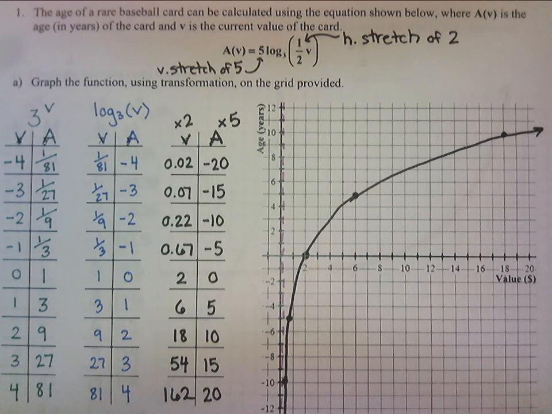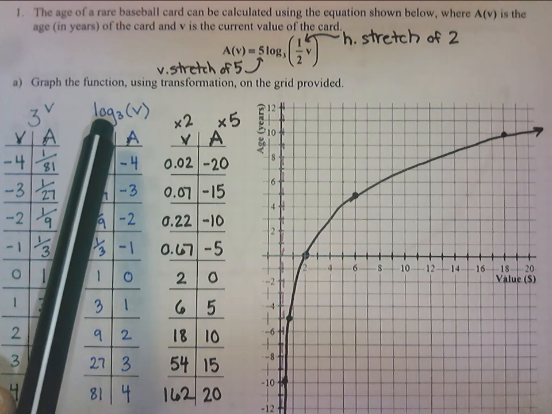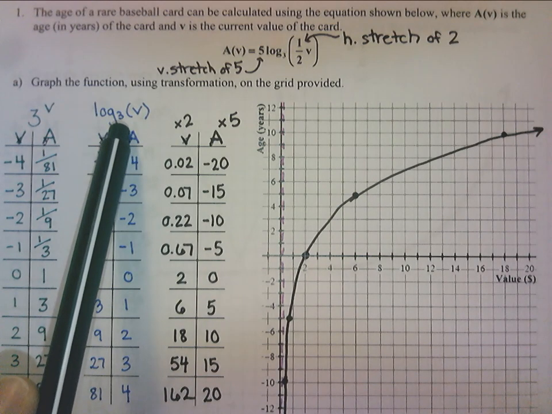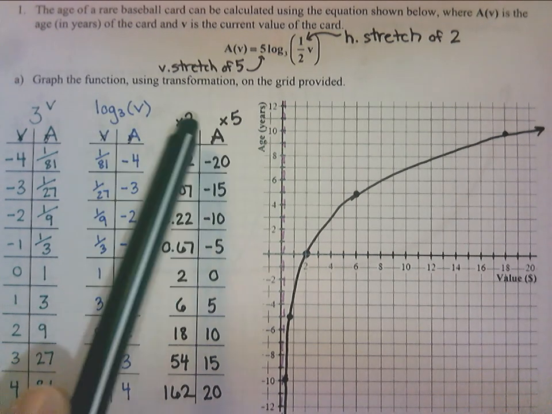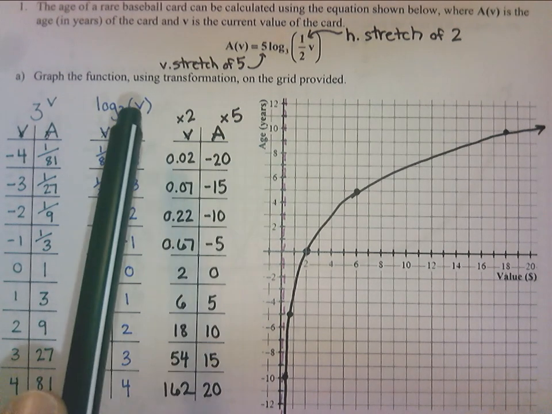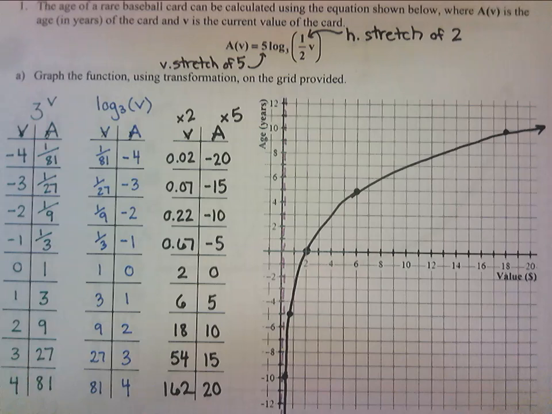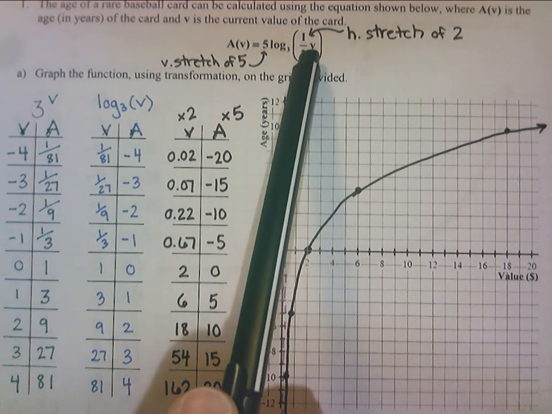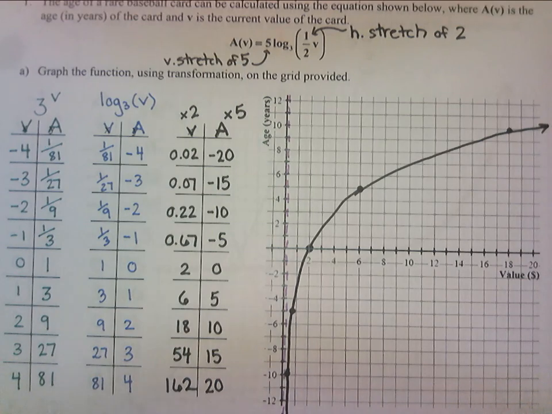So the base function of this is log base 3 of V. So I chose to put that on the middle table. You only really need the log table and then the transformed table, but we do also have that extra table to help us if you need help getting your points. Now I did have the tables labeled with X and Y just out of habit, but I changed them to be V because V is where the X is, and A, which is what we're using instead of Y.